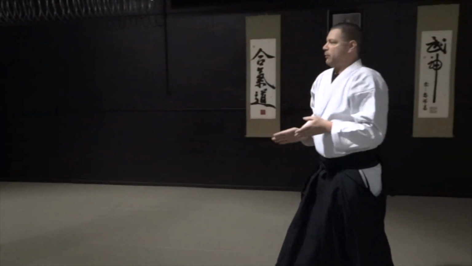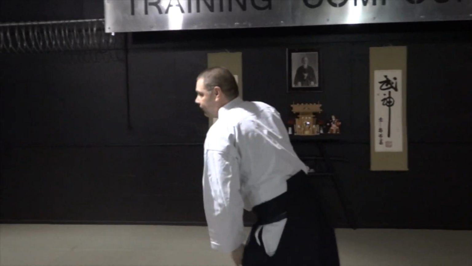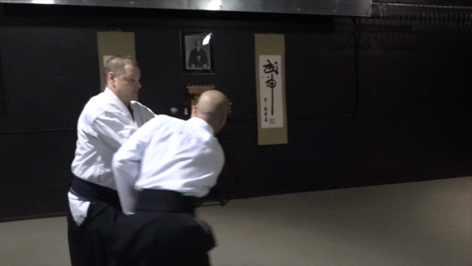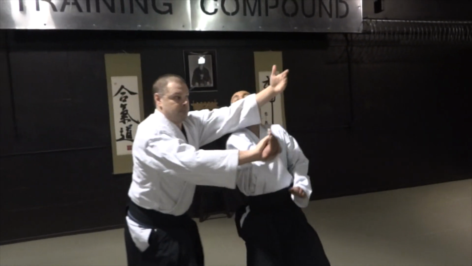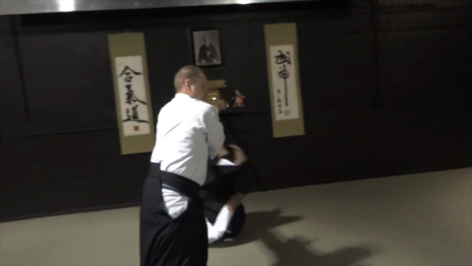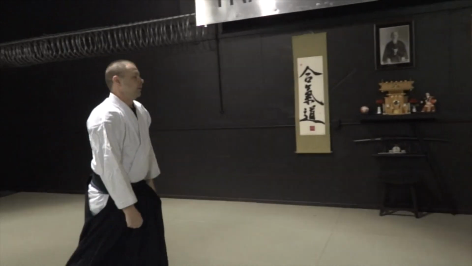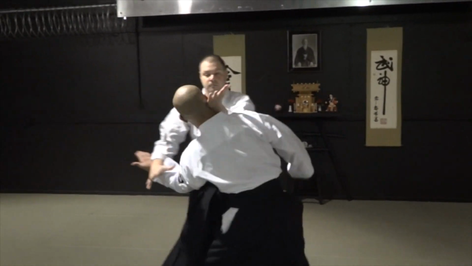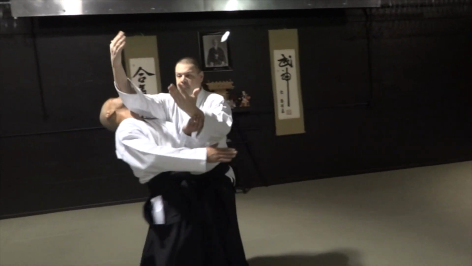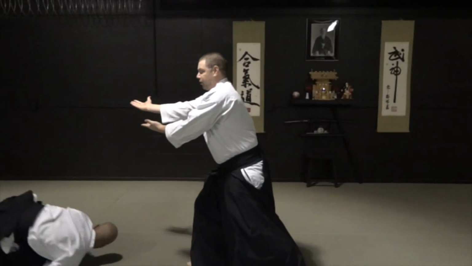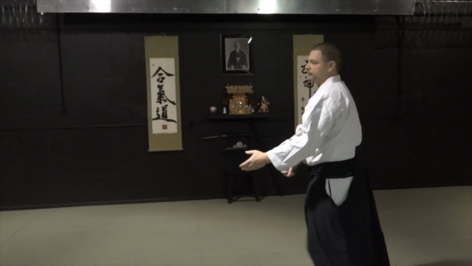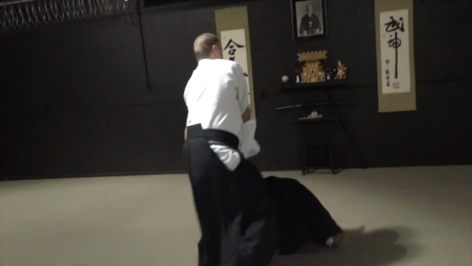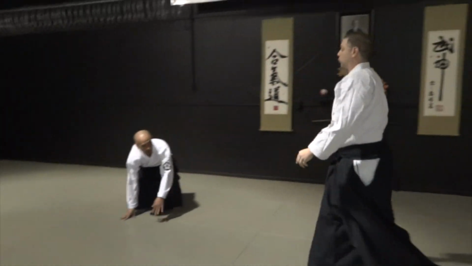So this time we'll go from a Kokyunage. Okay? So once again, exaggerate your movement. And let them go. Kokyunage this side, please. Enter in. Okay. And go. And go. And one more time.